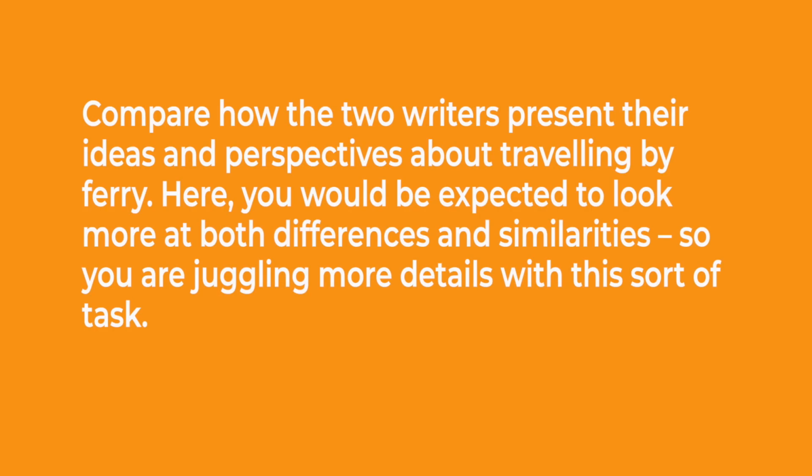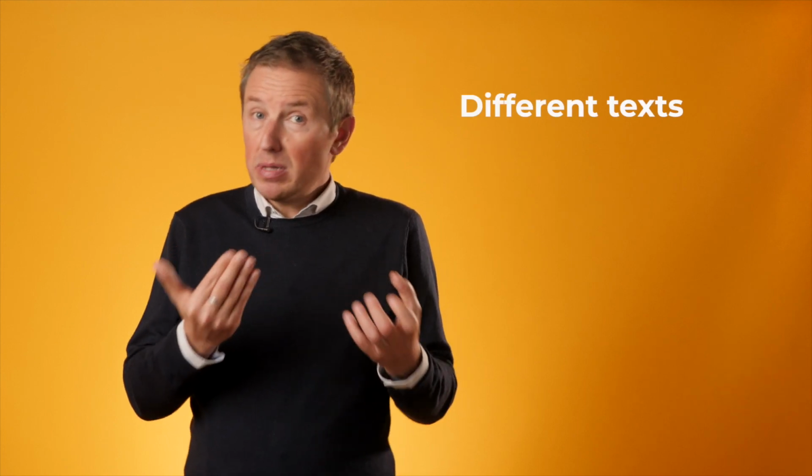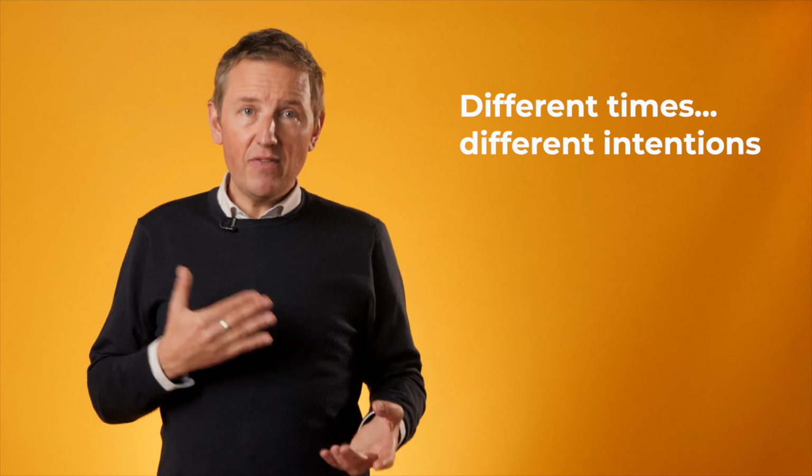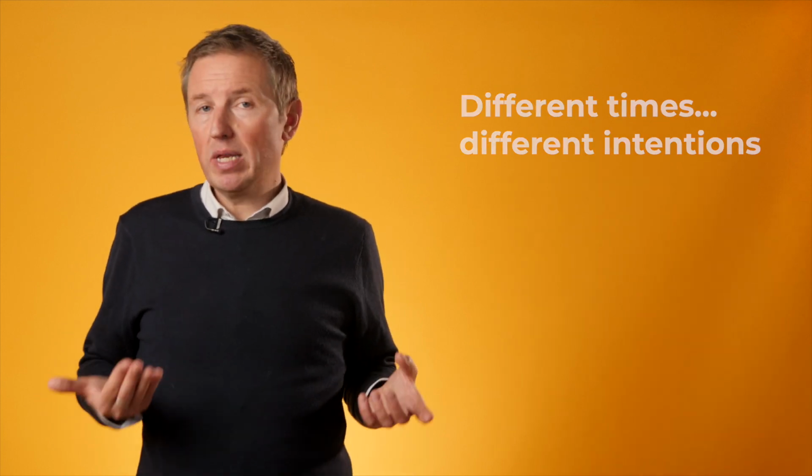And what about this question? Compare how the writers present their ideas and perspectives about travelling by ferry. Now here you would be expected to look more at both differences and similarities, so you're juggling more details with this sort of task. It is important to remember with comparative questions that you are dealing with two different texts, possibly written at different times and with different intentions, even though the subject material might be quite similar.